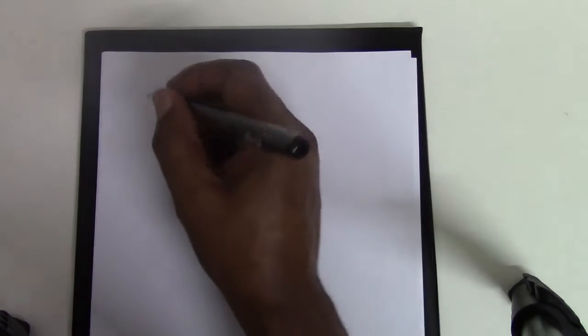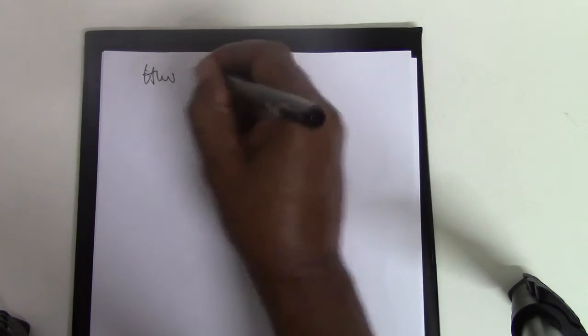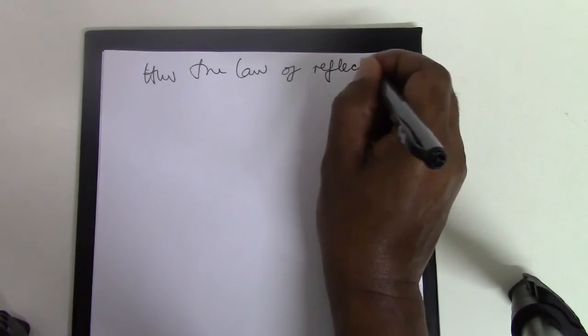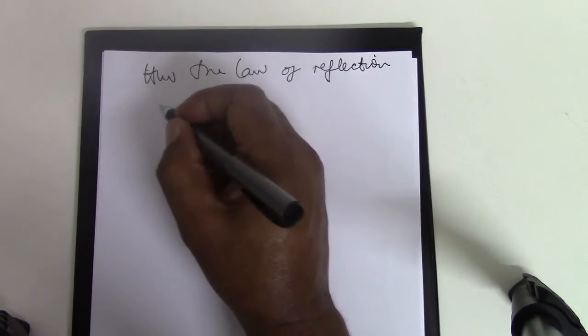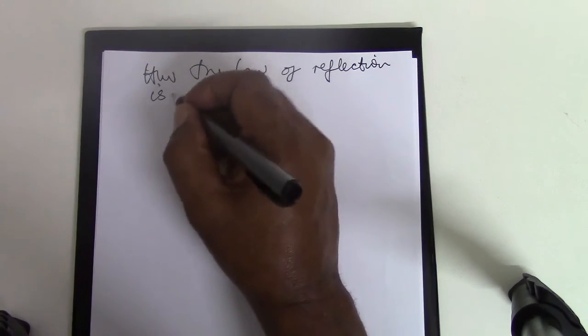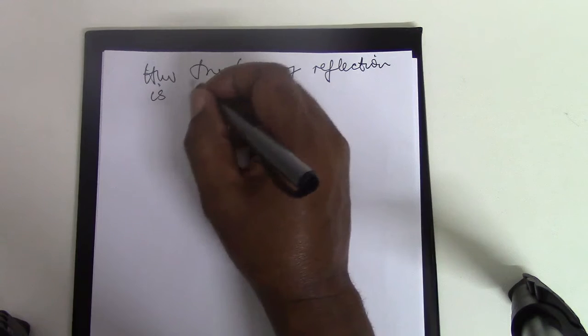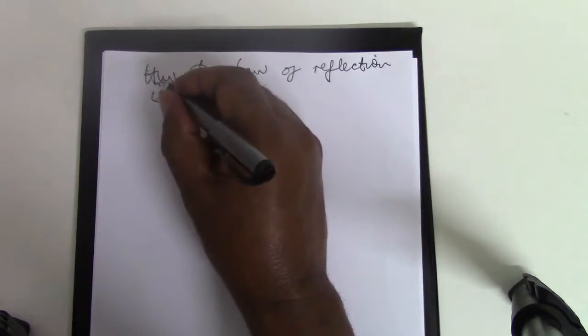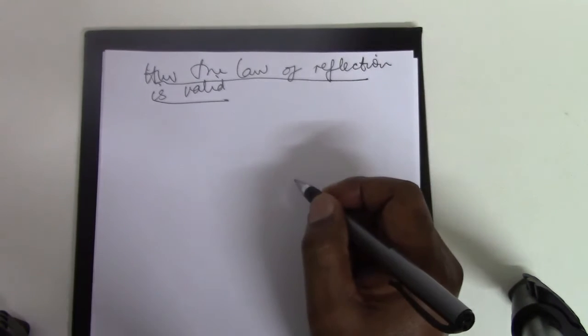Okay, now let's look at how the law of reflection is valid.